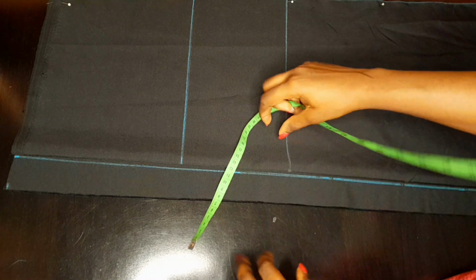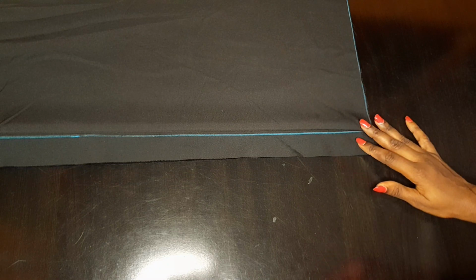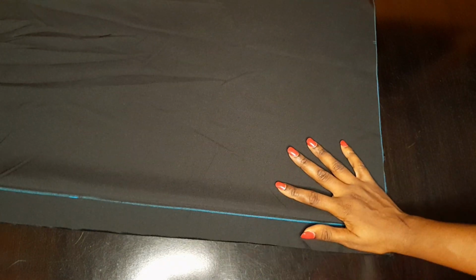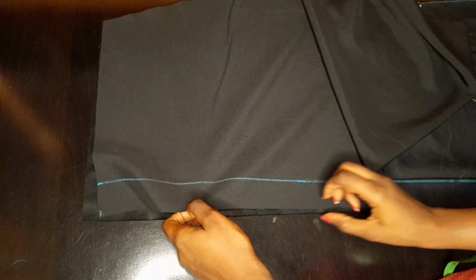I have cut, and then I have also cut the back. I'm very sure you are conversant with this. The back has this line for zip, and then the waist of the back we have 1 inch for that.